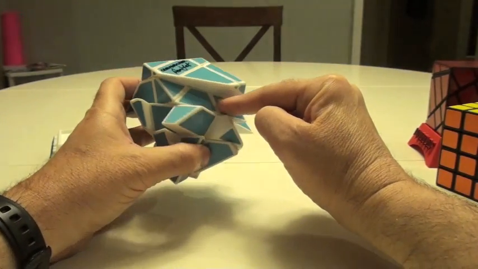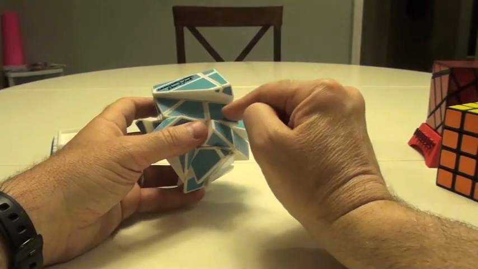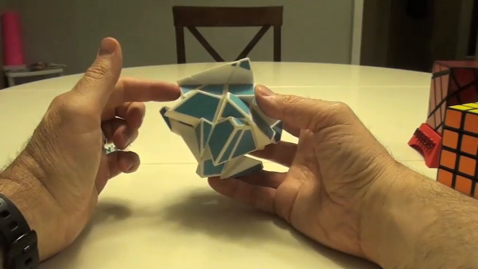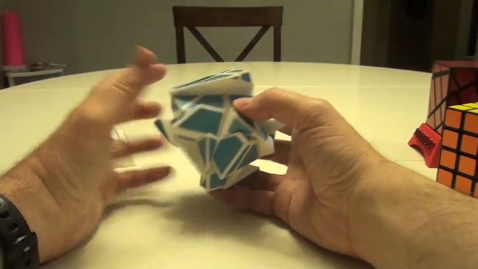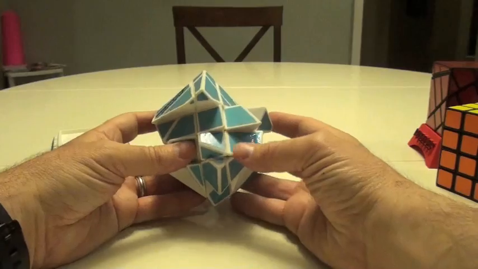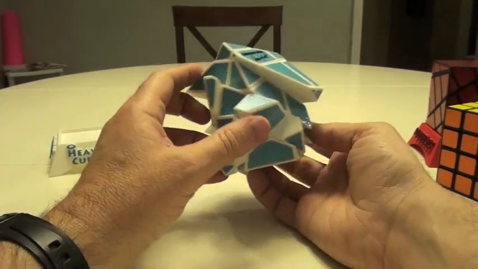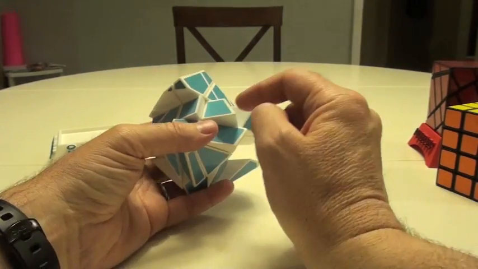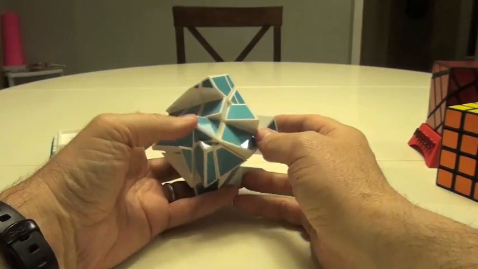Lest you think that was overly complicated, it really wasn't. I knew it had to go here, I just had to duck this out of the way while I move this in and then bring it back up. So no algorithms were needed. So now the next step, now that I have these, is I want to move the corner over here, and I'm going to do it the same way.